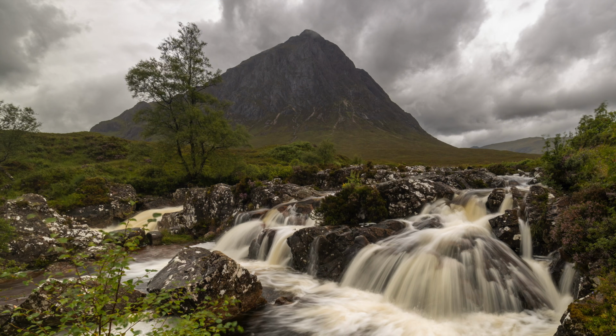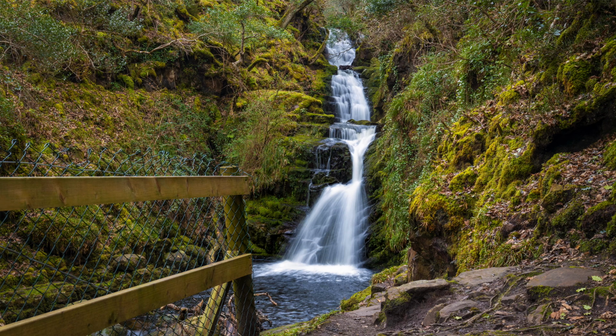Now, last but certainly not least is safety. So waterfall photography can be dangerous if you're not careful. Wet rocks, of course, are slippery. Fast-moving water can be unpredictable. It's important that you always watch your footing and make sure your tripod is stable, and avoid getting too close to the edge, especially when you're setting up your gear. Now, a great shot isn't worth risking your safety for.